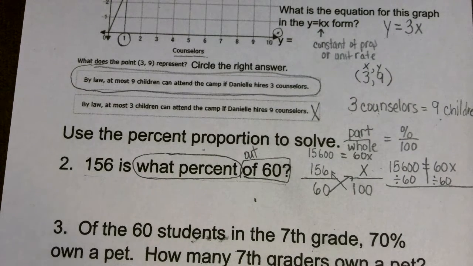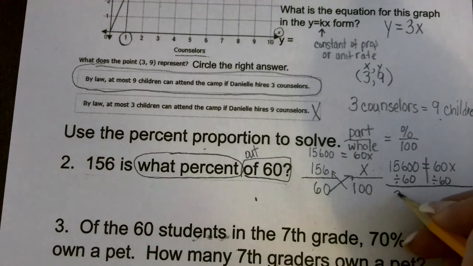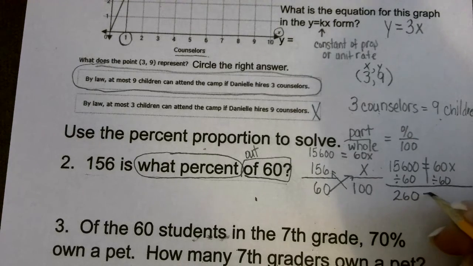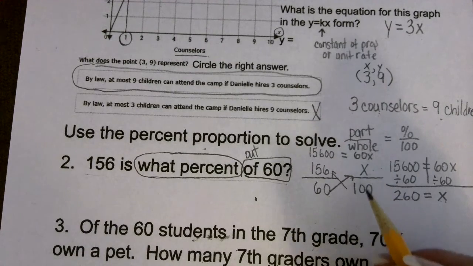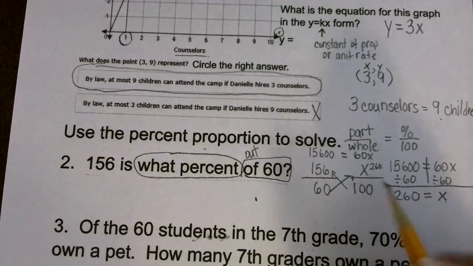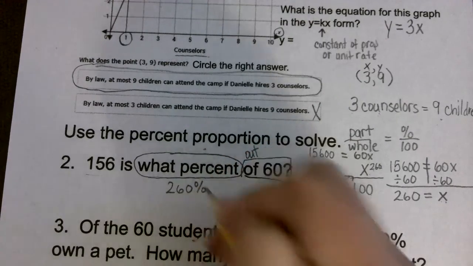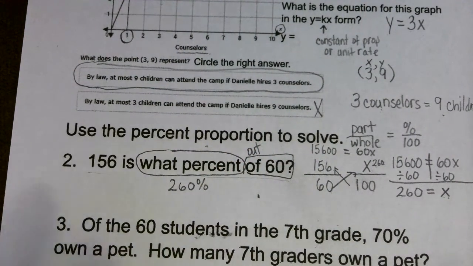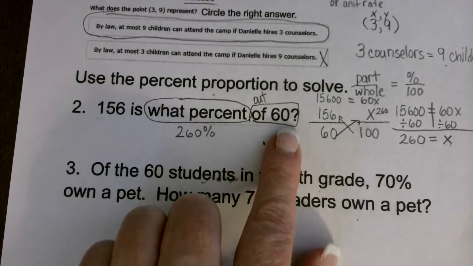So I've got 15,600 divided by 60, and that equals 260. And then 60 divided by 60 leaves me with just an x, so that's my 1x that's here. So we've got 260 over 100, which means that my percent is 260%. And again, that's bigger than 100 because 156 is bigger than 60. So I have more than 100%.